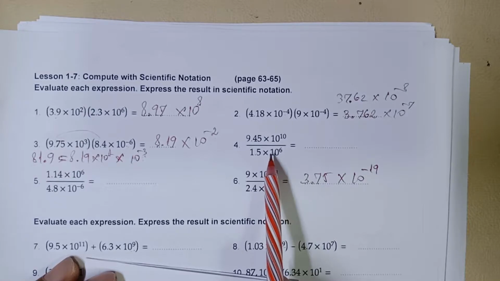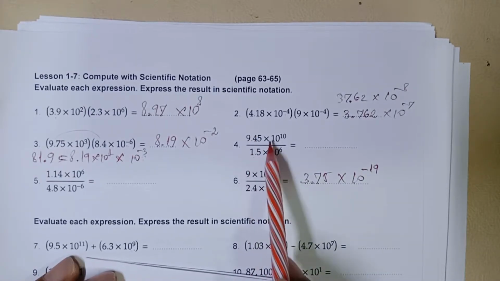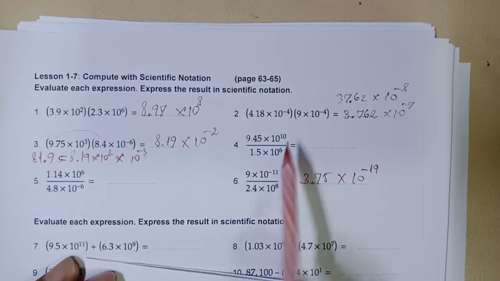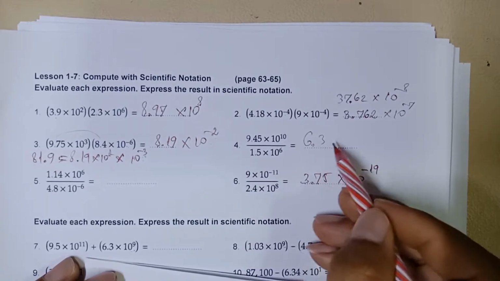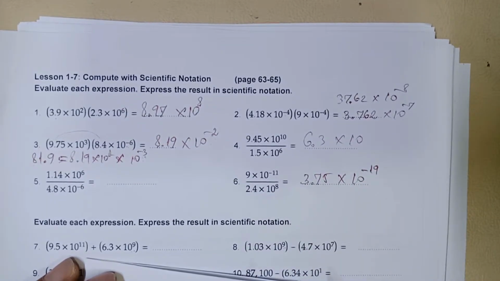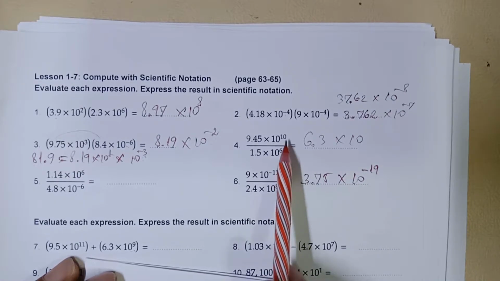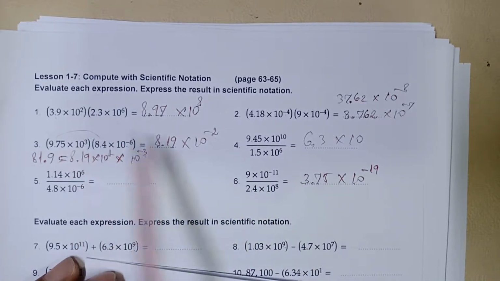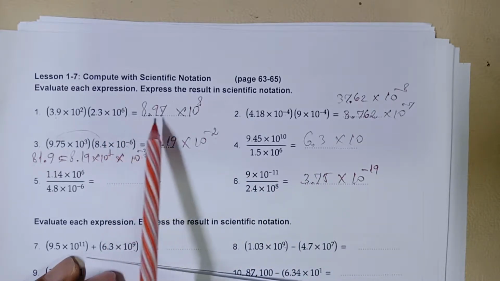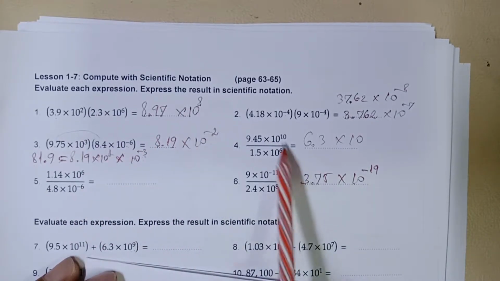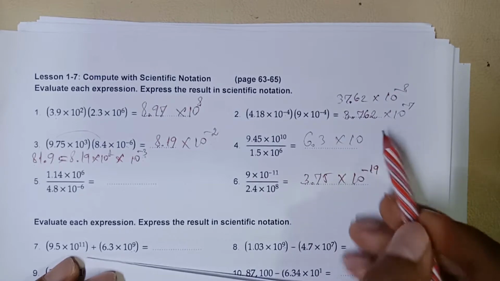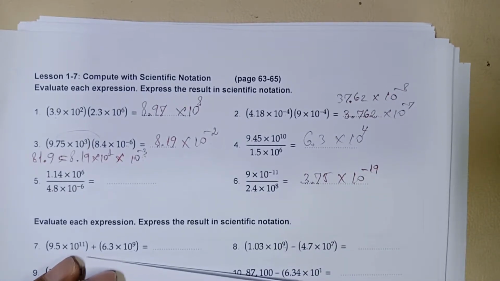Now for number 4, this is division, but the same idea. You work the number in the front, and you work the 10 to the power together. So 9.45 divided by 1.5 will give you 6.3. 6.3 multiplied by 10 raised to. Now this is division, so for the exponent you subtract. Let me review a bit on number 1. This is multiply, you add the exponents. This is divide, you subtract the exponents. So 10 minus 6, 4 as an exponent.